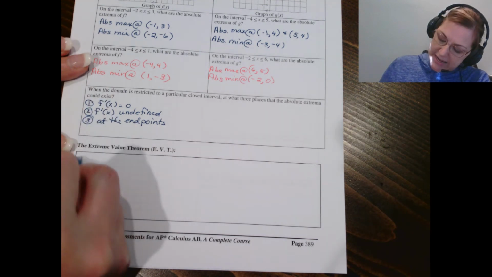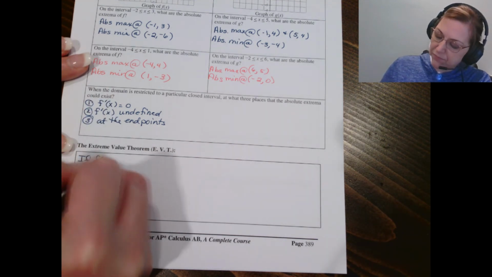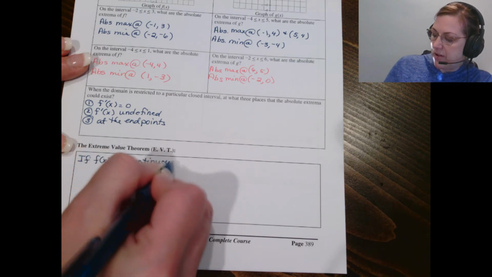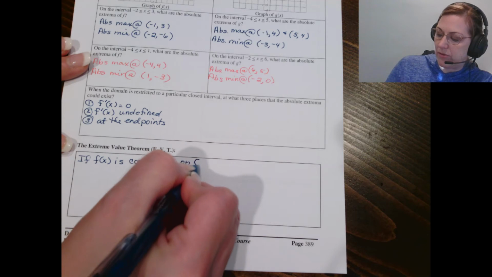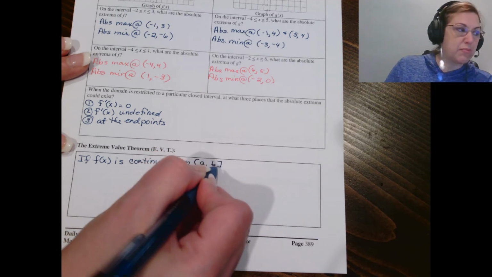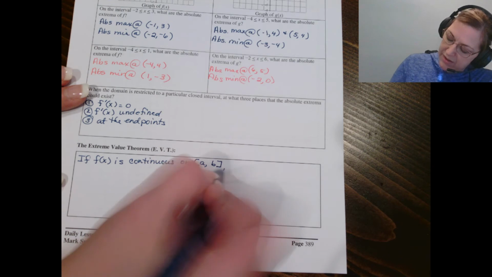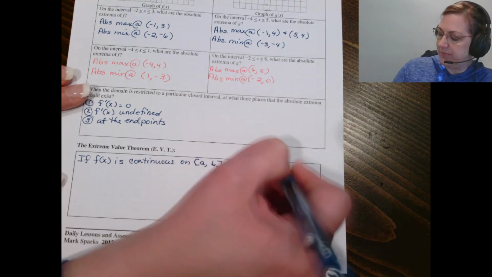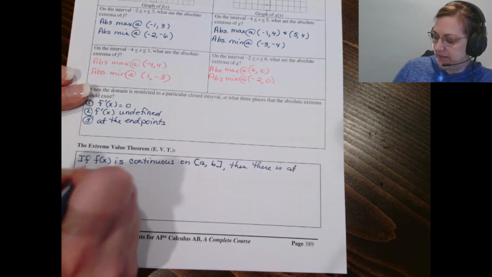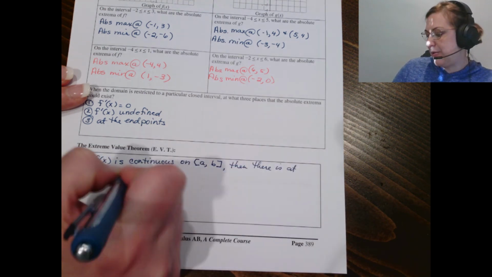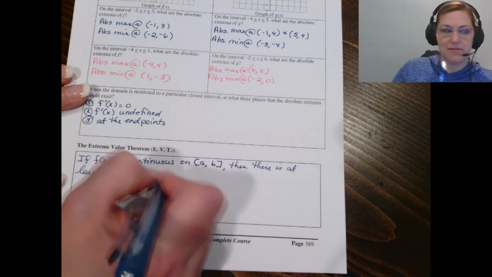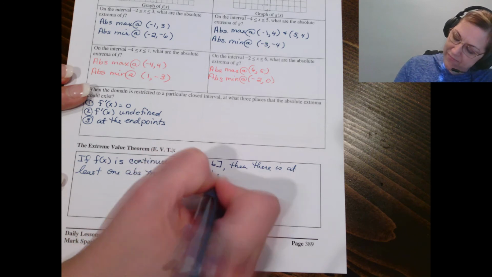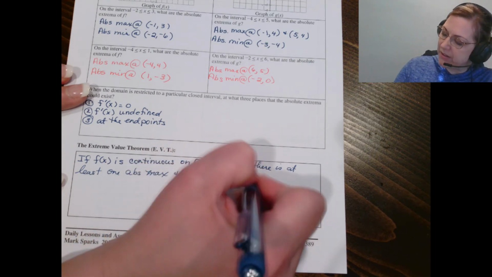It basically says if the function is continuous on a closed interval, so notice those brackets there, then there is at least one absolute max and one absolute min on the closed interval.